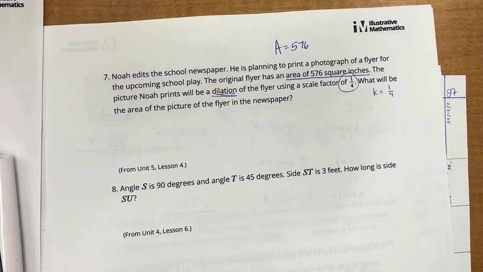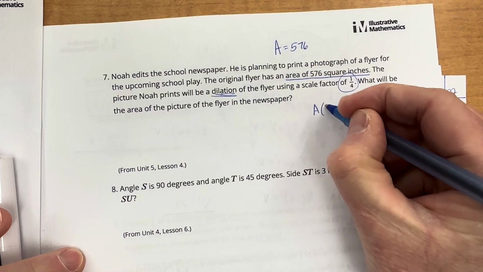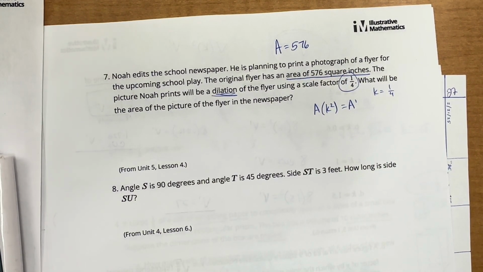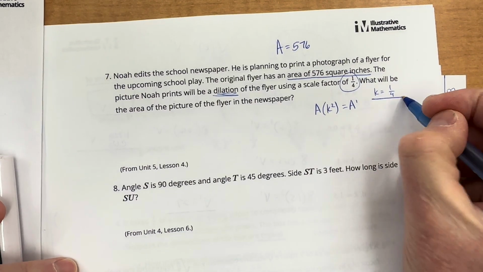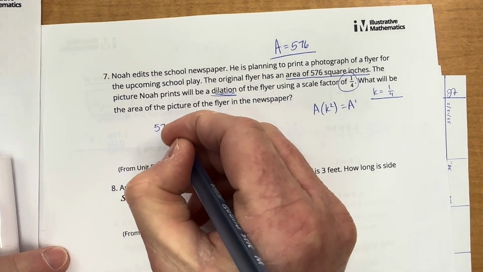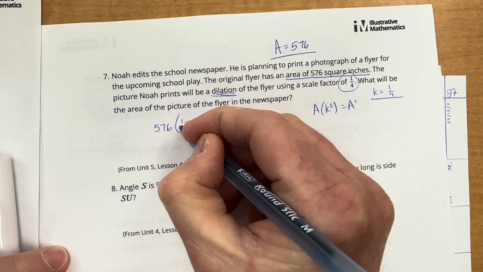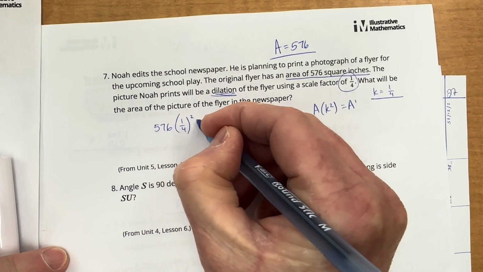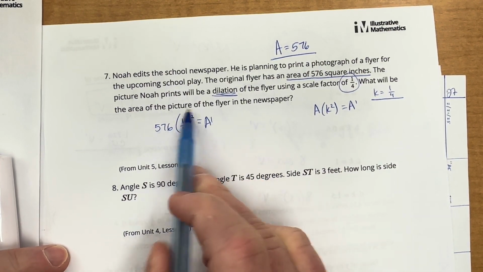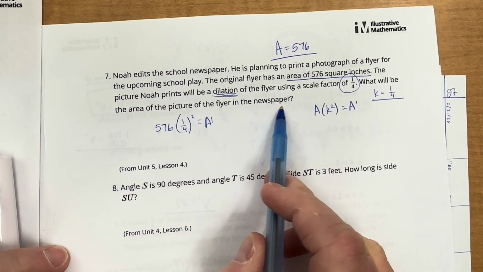Okay, so this one's easy. Just A times K squared equals A prime. That's it. That's all you need to know. Now you got K, you got A. So you just go 576 times 1/4 to the power of 2 equals the new area, which is going to be the area of the picture in the newspaper.